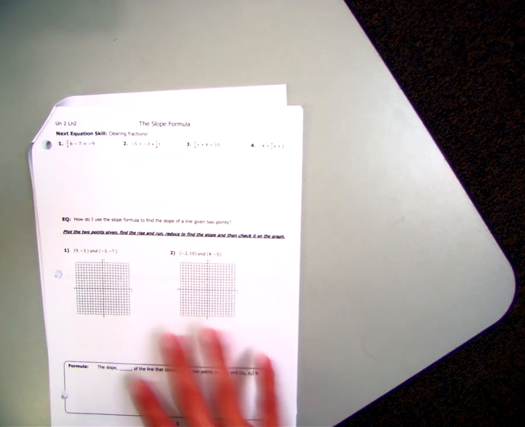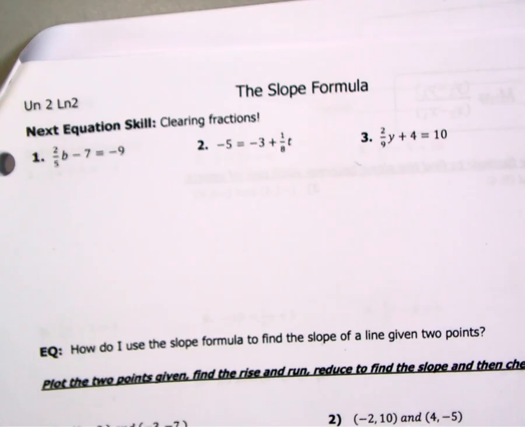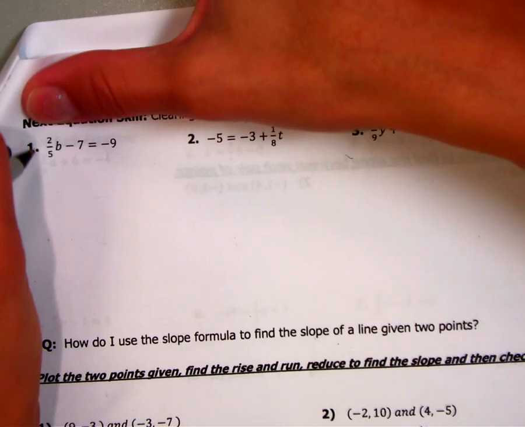So we're going to look at the slope formula today. Very similar to yesterday, we're just adding some pieces. Before we get to some stuff about slope, we're going to add a step to what we did yesterday. In our equation skill, we're still clearing fractions, but in order to get rid of them, we have to get the fraction by itself. So we're going to add a step.